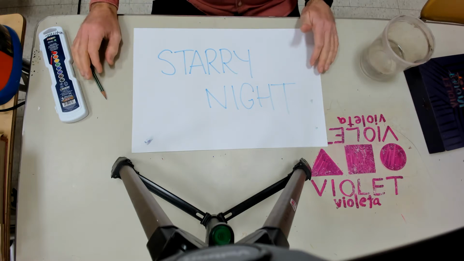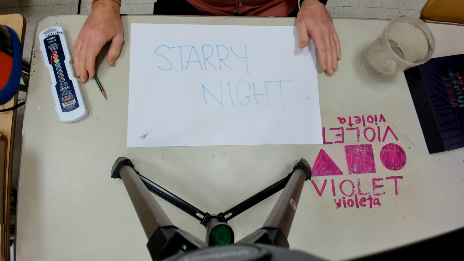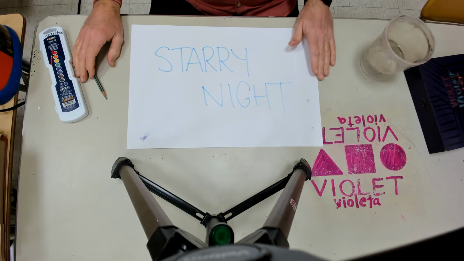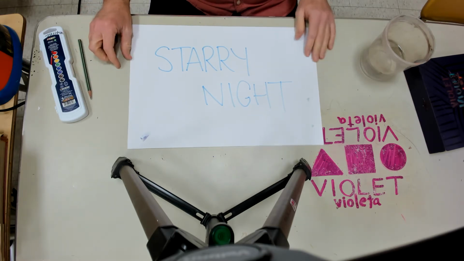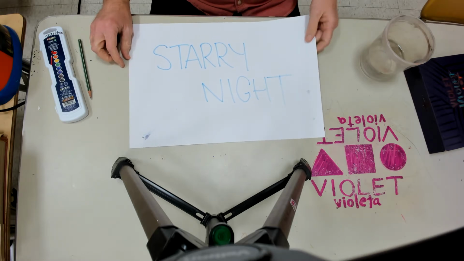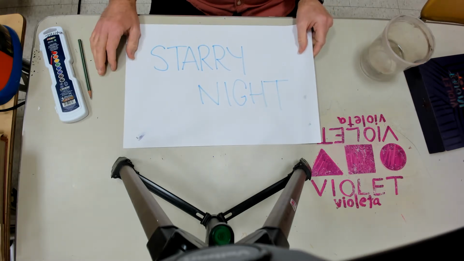We just looked at Vincent van Gogh's Starry Night painting, and what we want to do is take his idea of that Starry Night painting and give it a modern twist and put our own elements into the elements that he had in the Starry Night.